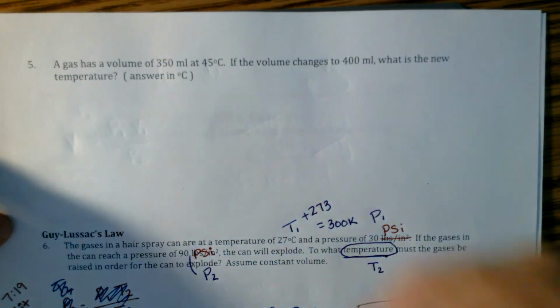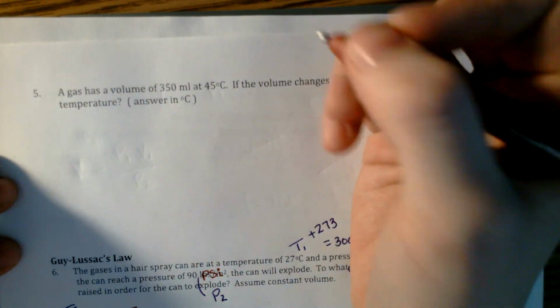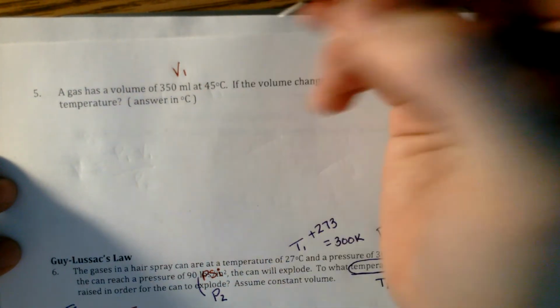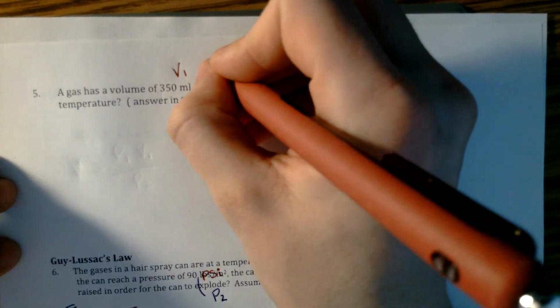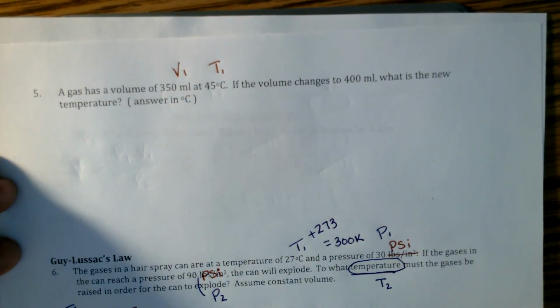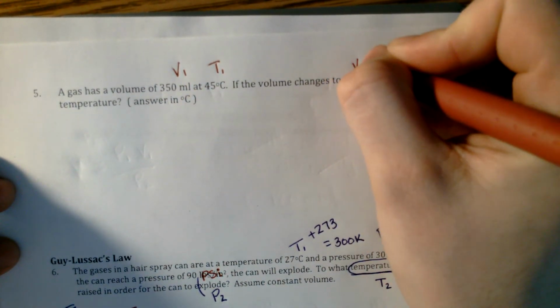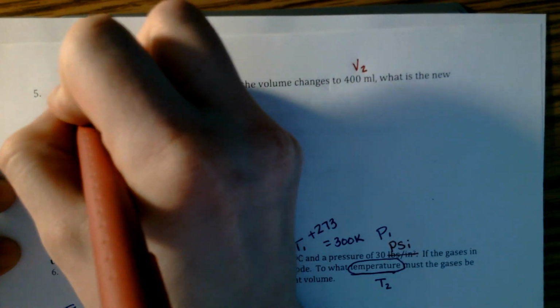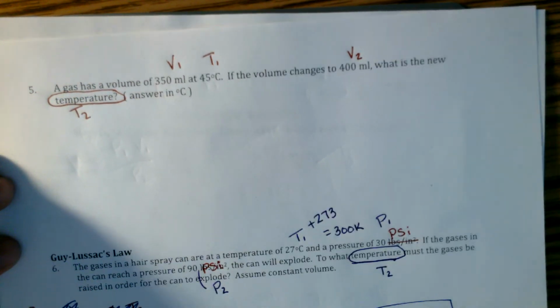Okay, so for this one, we've got 350 milliliters. That is going to be our volume 1. And we have 45 degrees Celsius. That is going to be our initial temperature, or temperature 1. We then have 400 milliliters. That's going to be volume 2. And we are searching for temperature, which is T2.